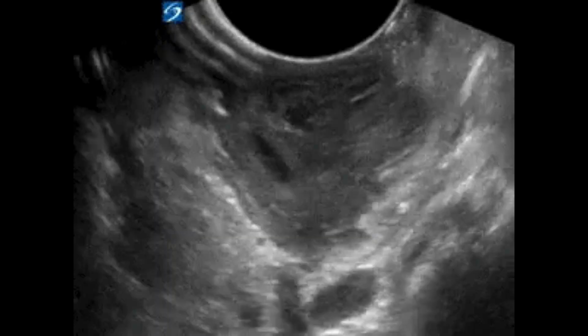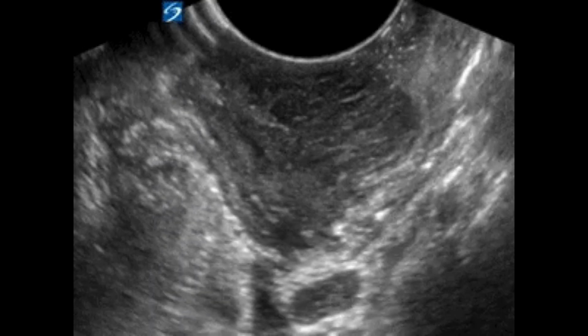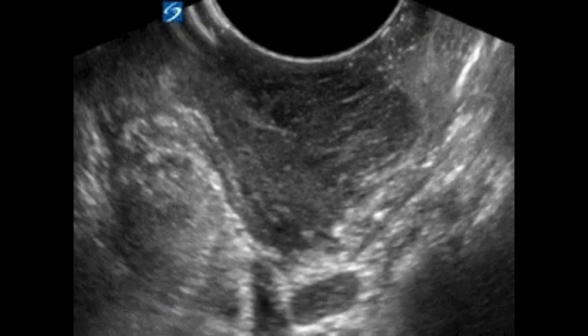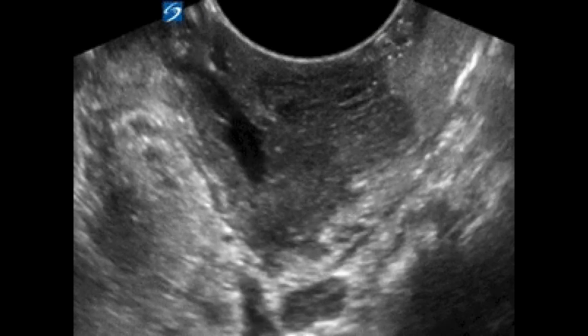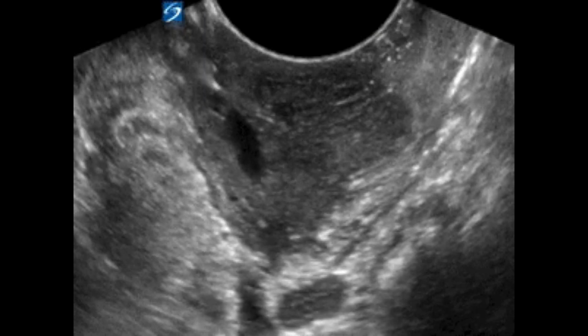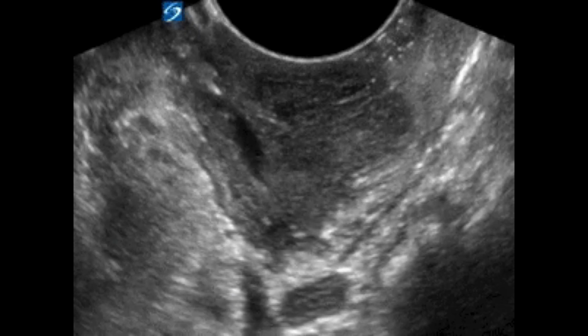So you can do this in real time. They have to have a big enough mouth to be able to fit the needle and the ultrasound transducer in, but this is something that's doable. There's a nice kind of element to be able to say, hey, I did this under ultrasound guidance.